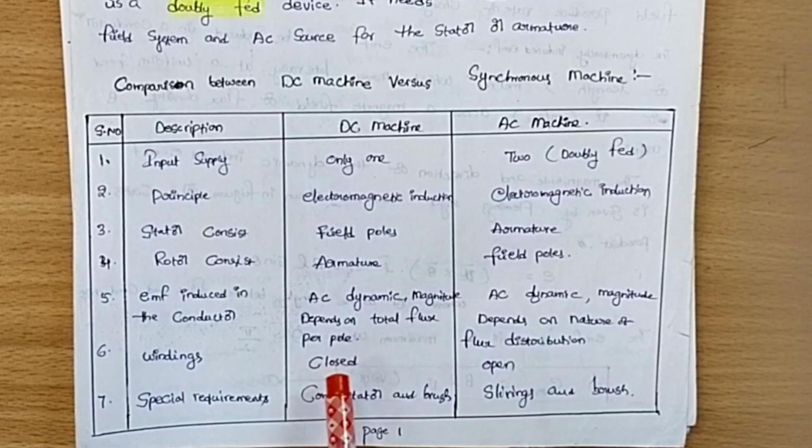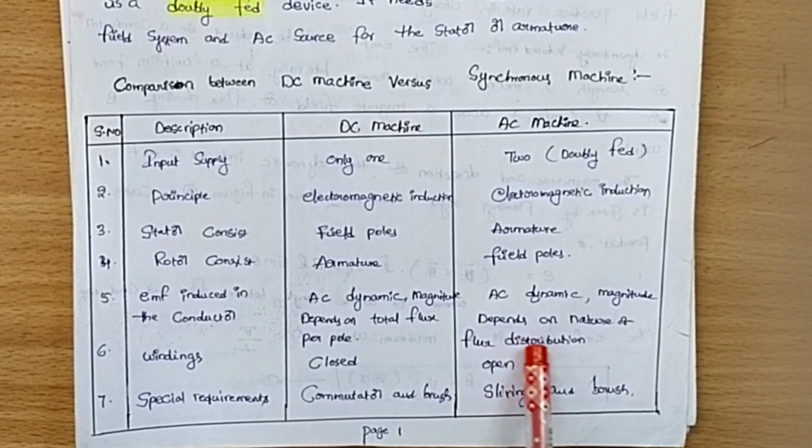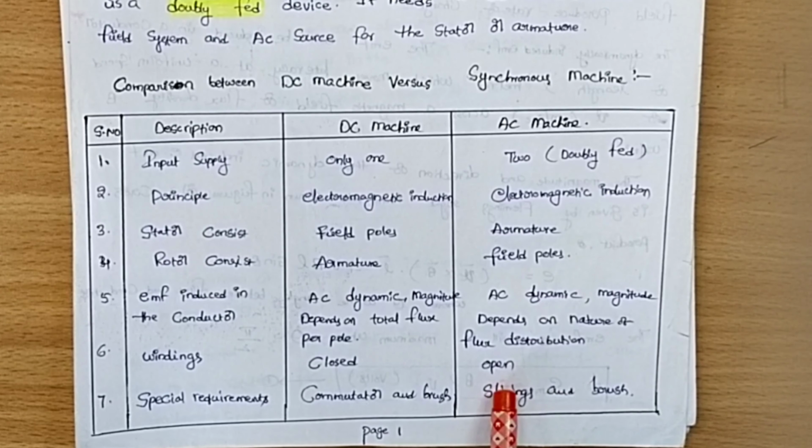We are using commutator and brushes for DC machine, hence we are using closed windings. Whereas AC machine, it is open windings.